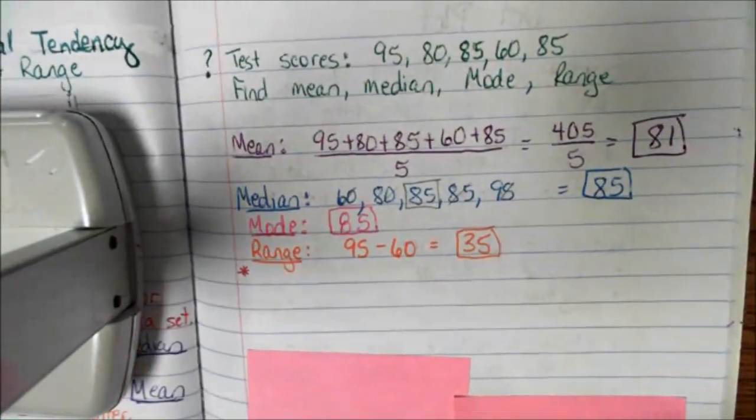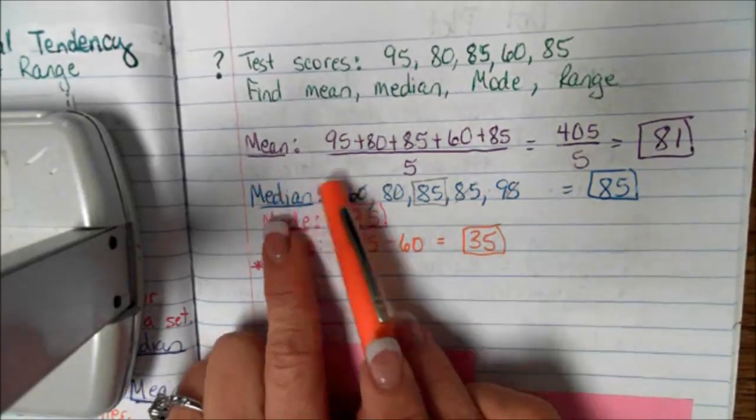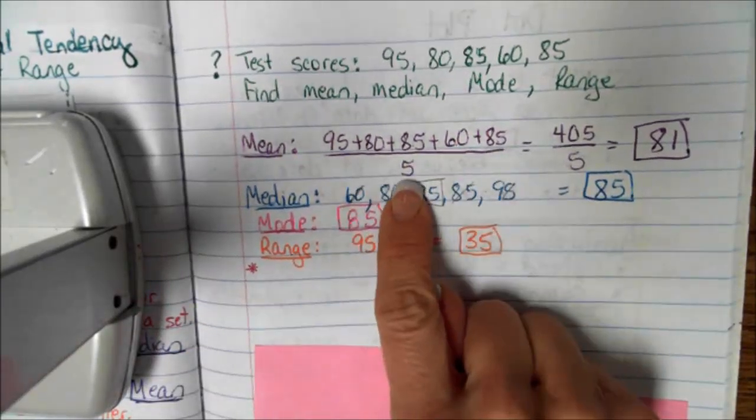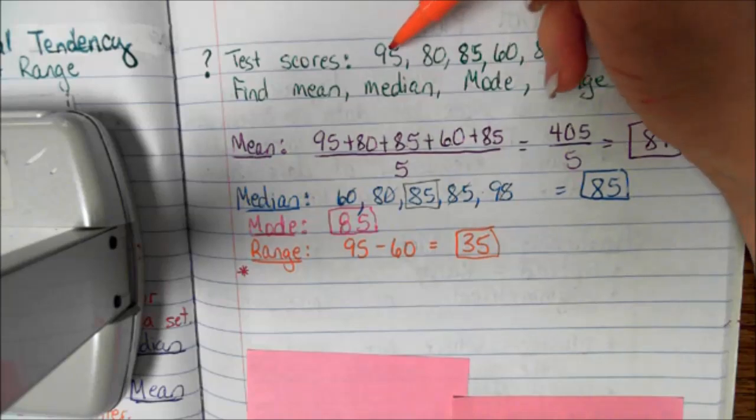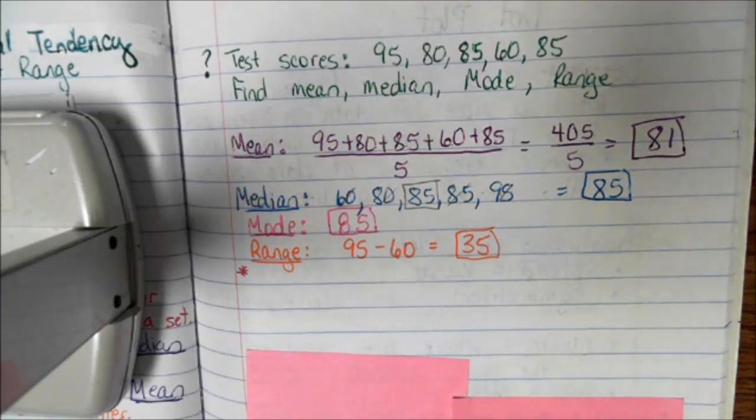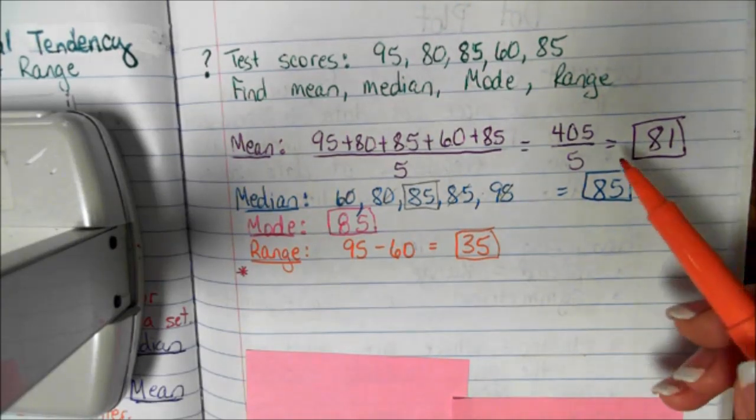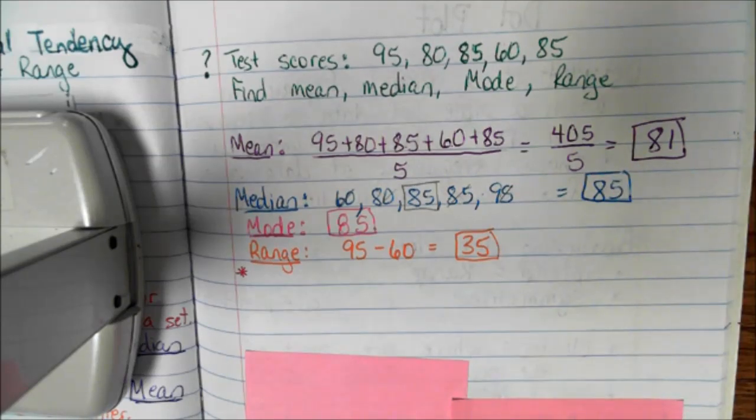All right, so let's look at these. For the mean, you add those numbers up and you're going to divide by 5 because there's 1, 2, 3, 4, 5 numbers in my set. So that's 405 divided by 5, which is 81. So you should have a mean of 81.